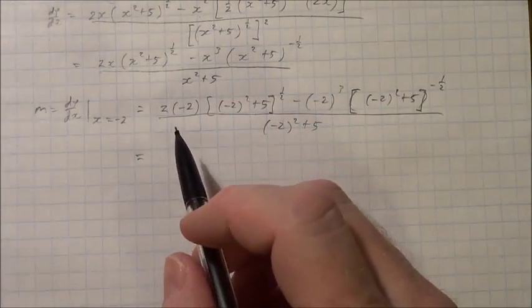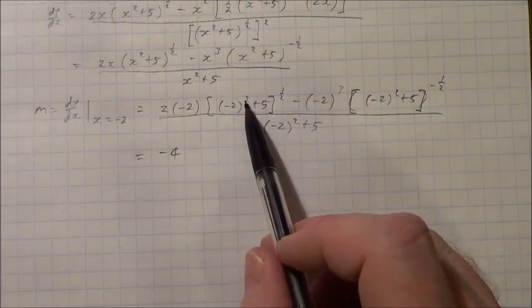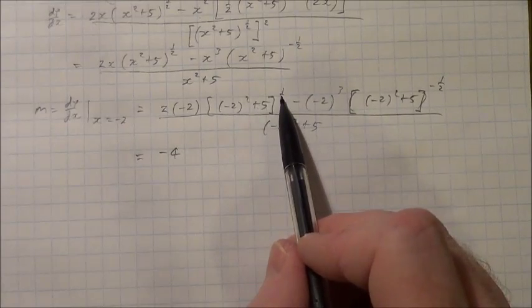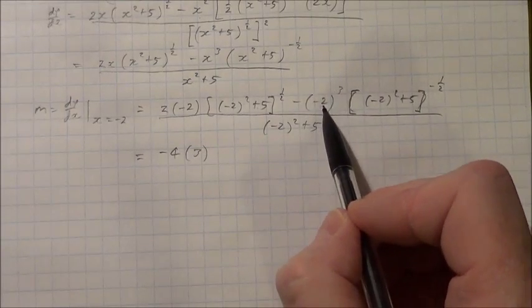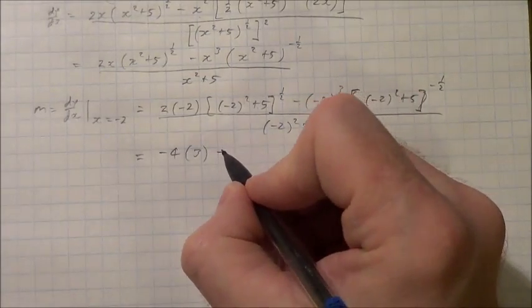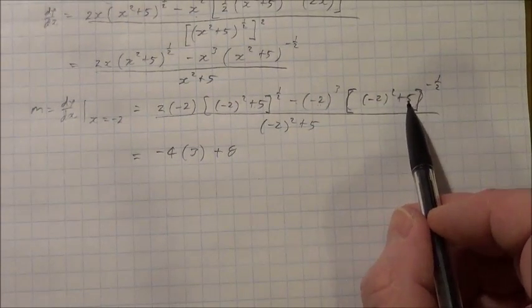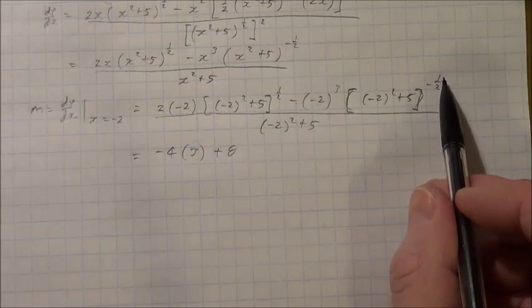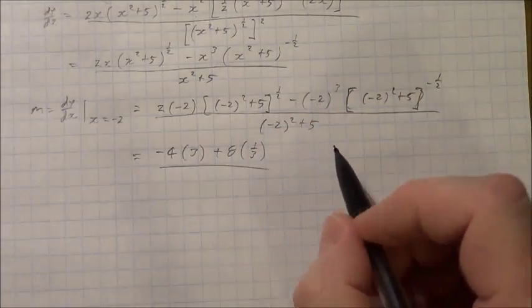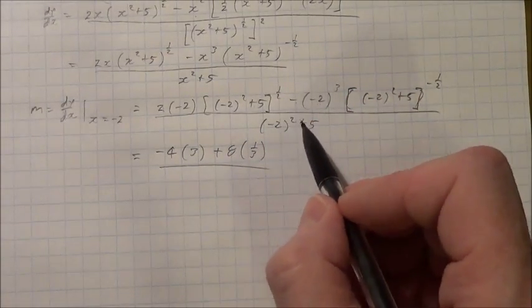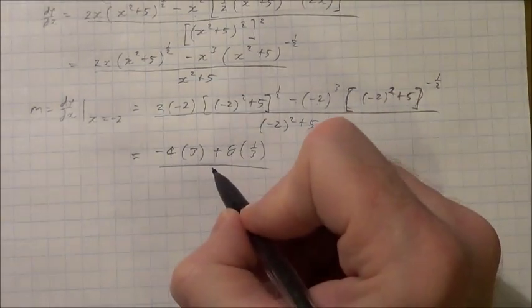So I'm going to have 2 times negative 2, which gives me negative 4. Then inside I'll have negative 2 squared, which is 4, plus 5 is 9, and then take the square root of that, which gives me 3. And out here I'll have negative 2 cubed, which is negative 8, times the negative 1 there to give plus 8. And then over on this side I'll have negative 2 squared, which is 4, plus 5 is 9. Take the square root, which is 3, and then the negative exponent flips that, so we get 1/3 there. And then in the bottom, negative 2 squared plus 5 is once again 9. Seeing a little bit of deja vu there.